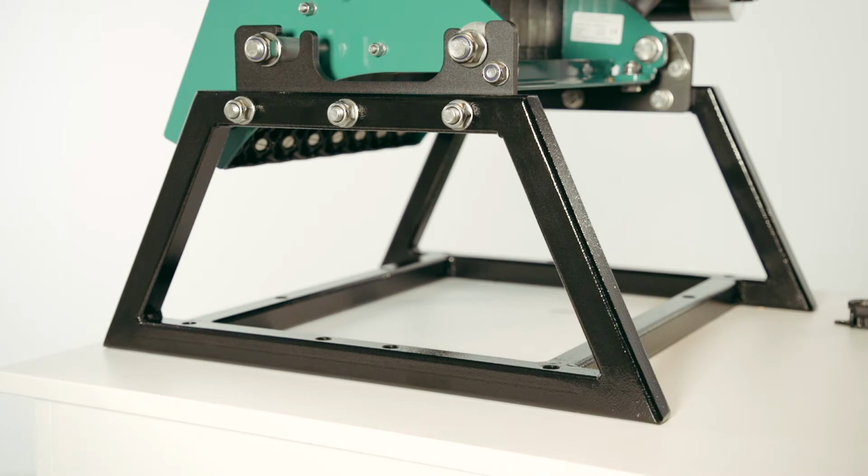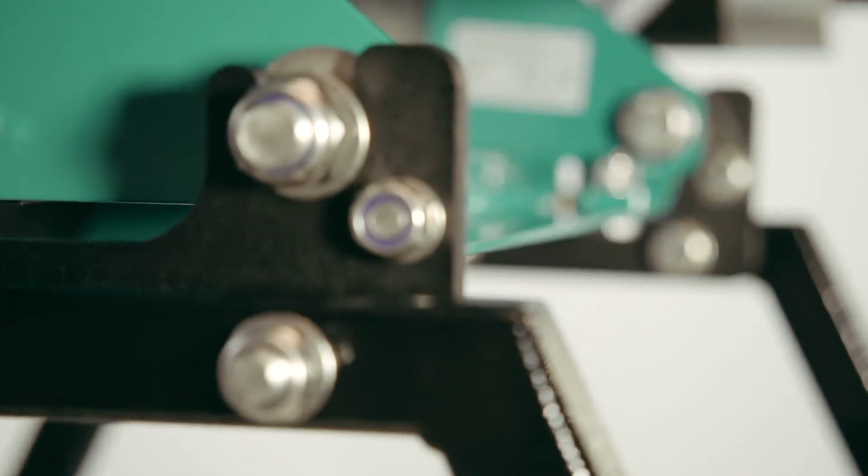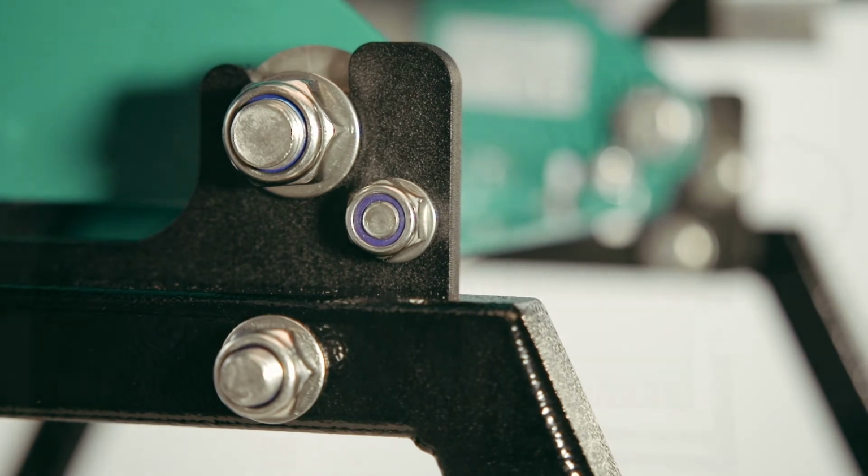The Vento is mounted on a transport assembly bracket, as can be seen beneath the unit. This special design of bracket makes attachment to implements a lot easier and quicker.